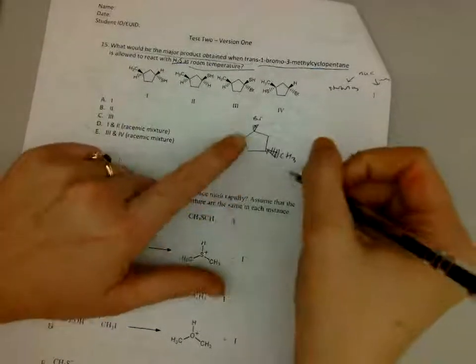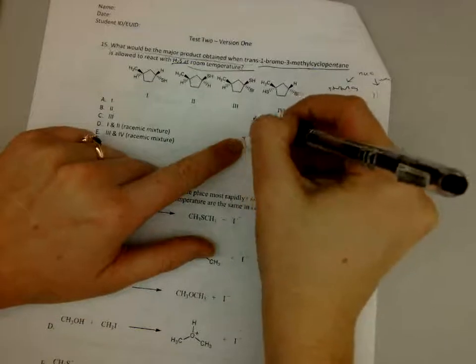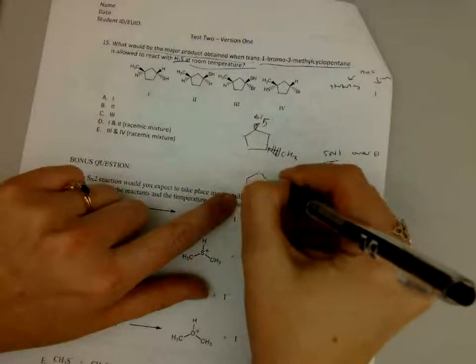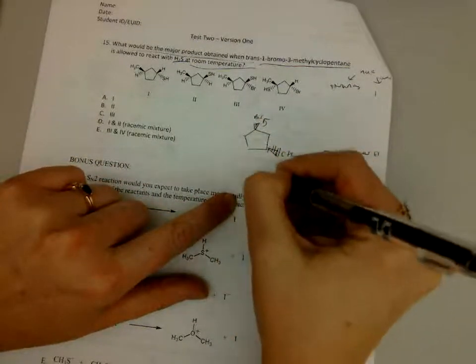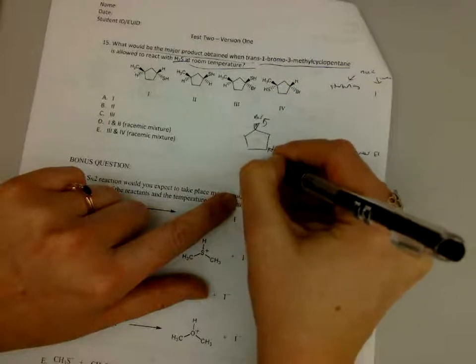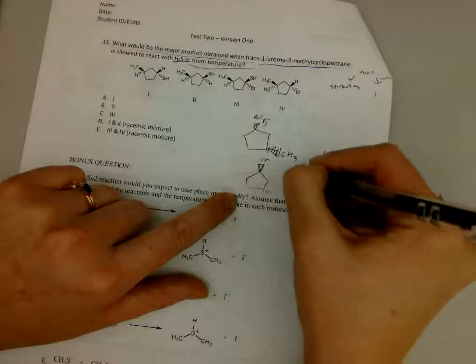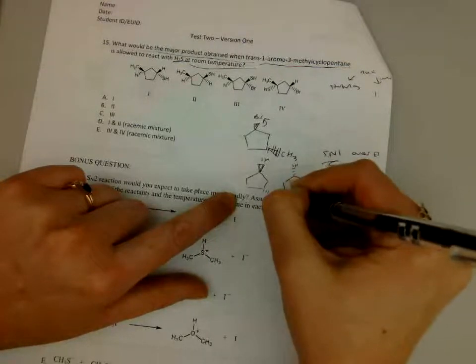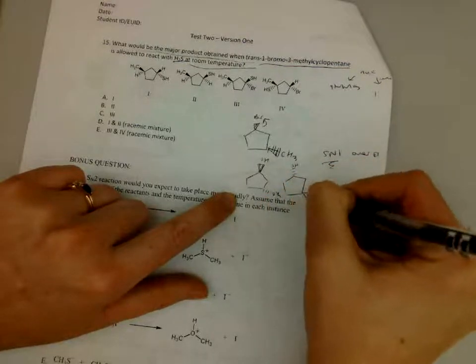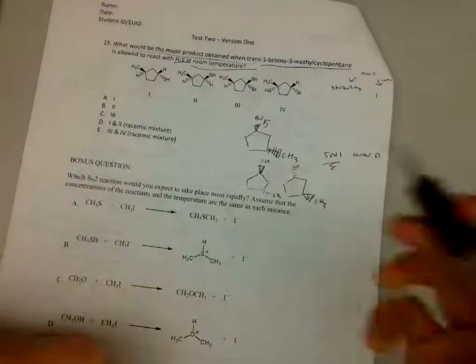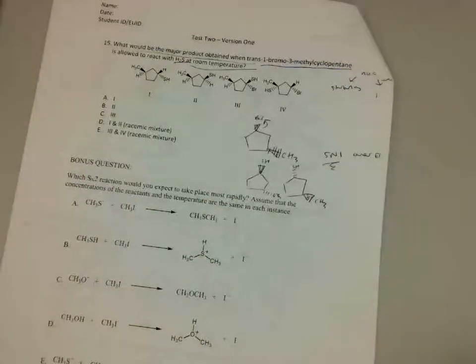So SN1 means the leaving group's going to leave, and the attacking group, which will end up being SH, will form both a wedge and a dash. So you should get a racemic mixture where you have cis and trans with your SH and your CH3.